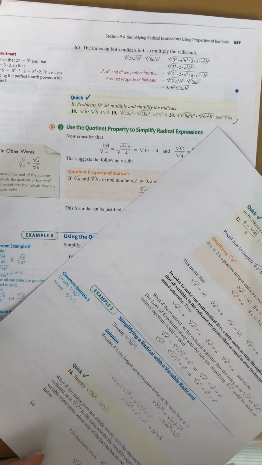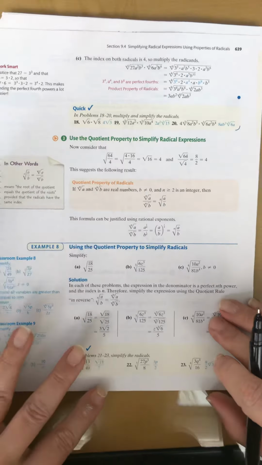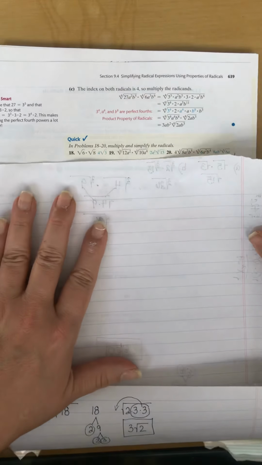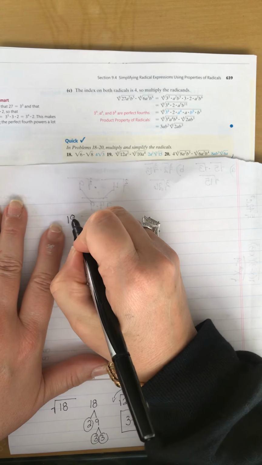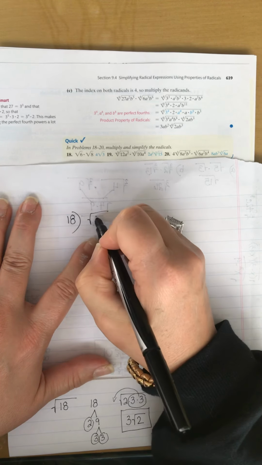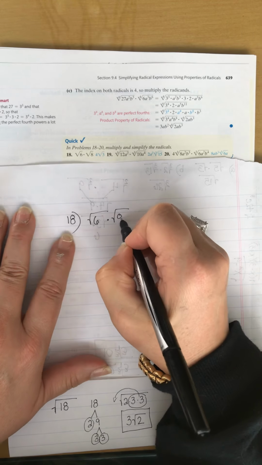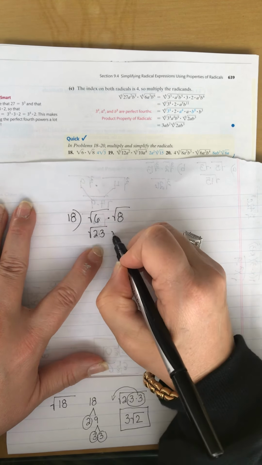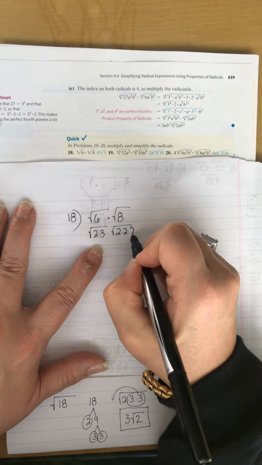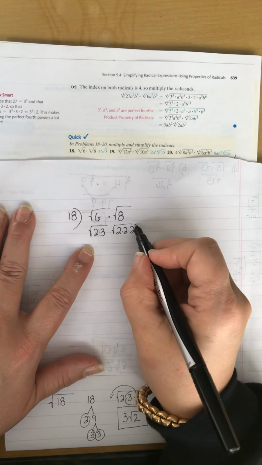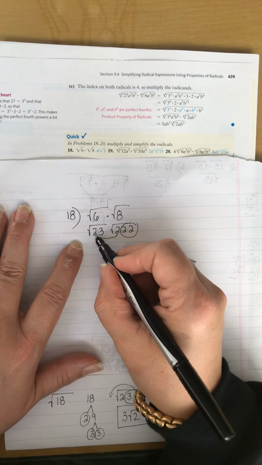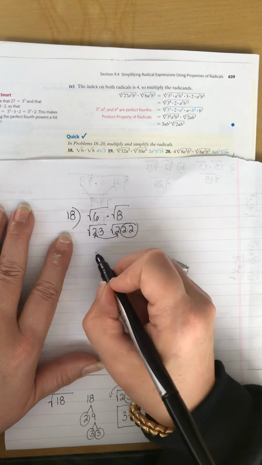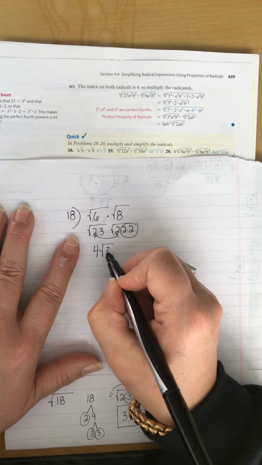Next, let's do a few more of these to get better at them. So for 18, it's saying square root of 6 times square root of 8. So 6 is 2 times 3, and 8 is 2, 2, 2. I'm looking for 2 of a kind. So there's 2 2's, and I can partner these 2 up to make another 2. So 2 times 2 is 4. That 3 remains.